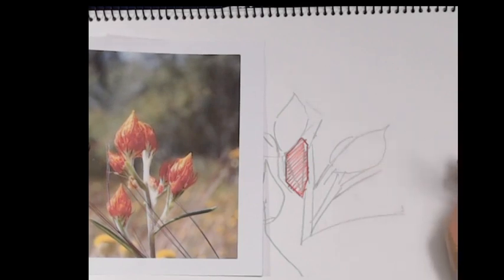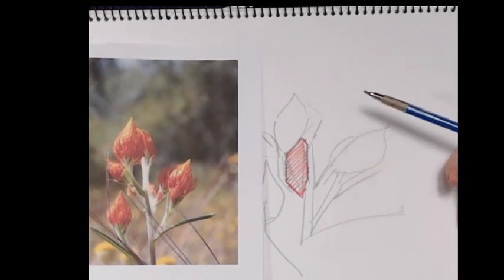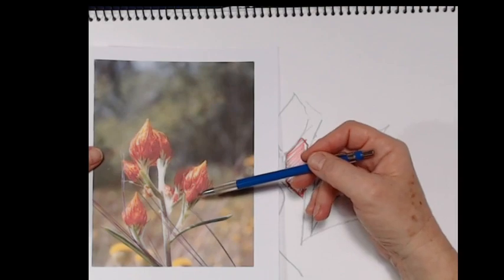Okay, so that's the first thing to tell you about negative shapes, is that they exist everywhere.